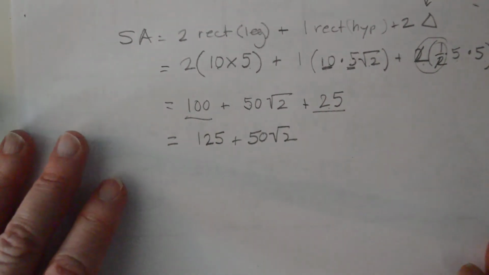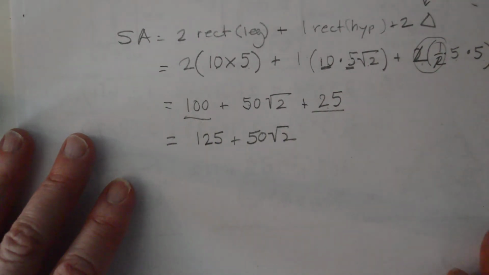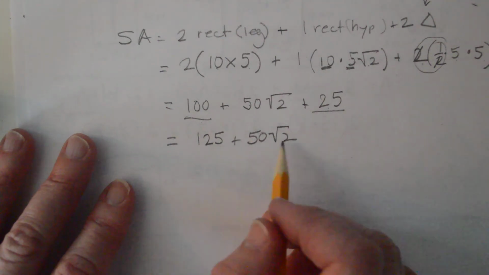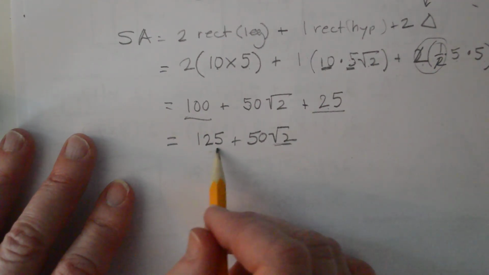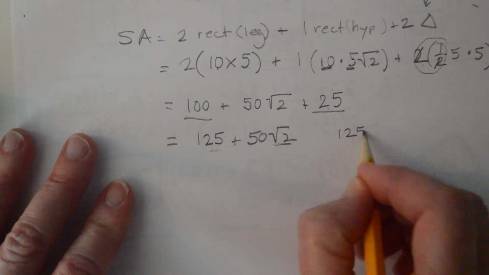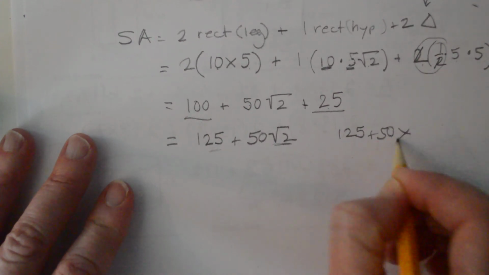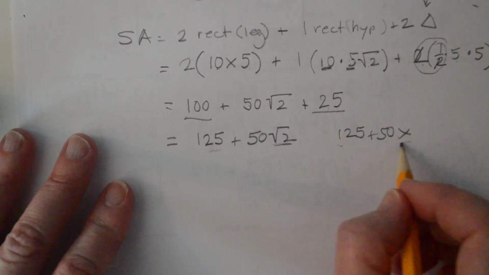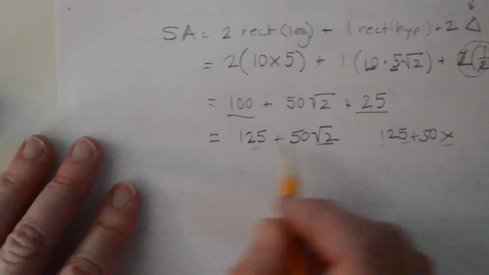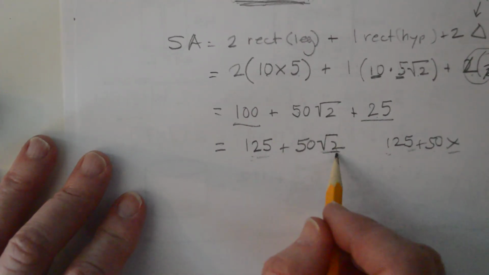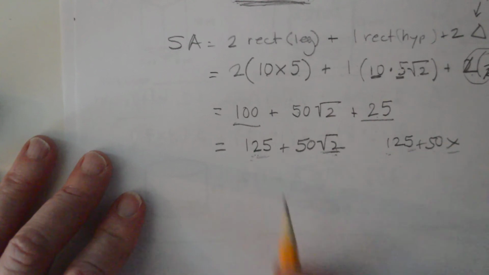Now, if it said give the exact answer, you would stop there. You cannot combine because this has a root 2, but this does not. It would be similar to if you had 125 plus 50x. These are not like terms because this has the x and this doesn't. Same thing here. These are not like terms because this has the root 2 and this doesn't.